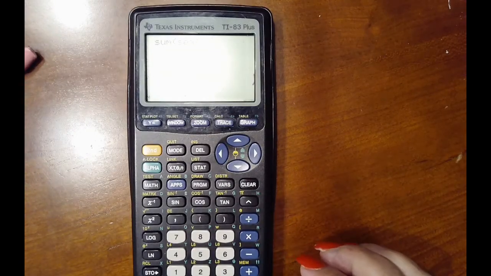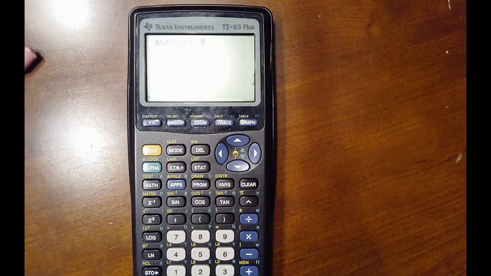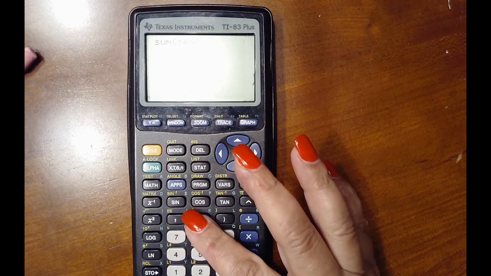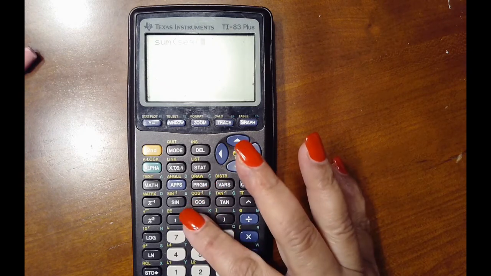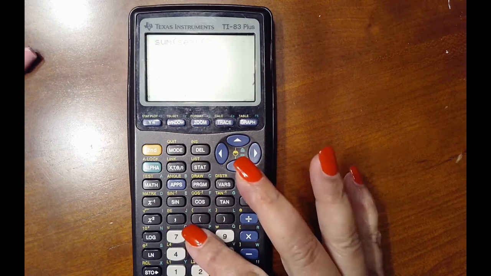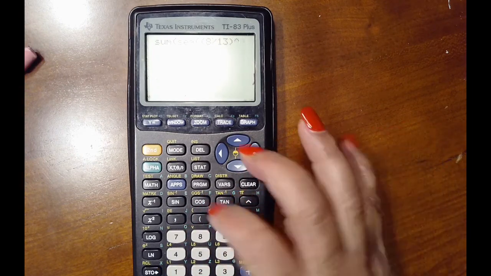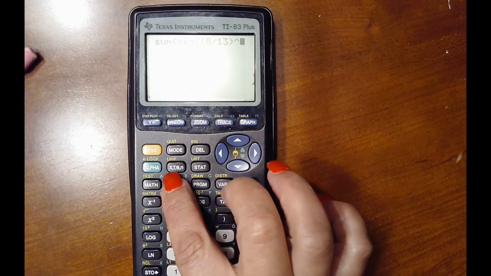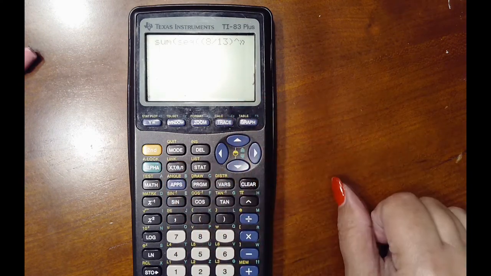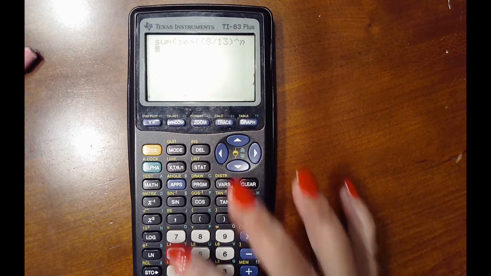Because the base is a fraction, it needs its own set of parentheses. So special pair of parentheses for 8 divided by 13 as a base, raised to a power of, hit the key that has the x, the t, the theta, and the n, and it'll put a power of n.